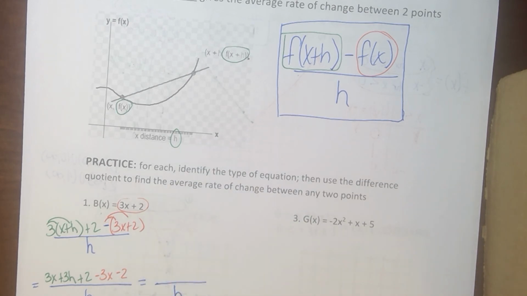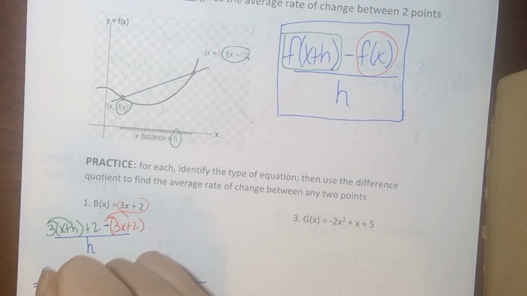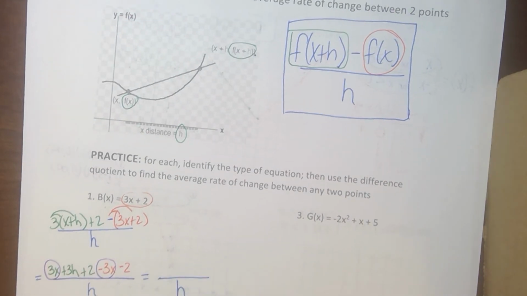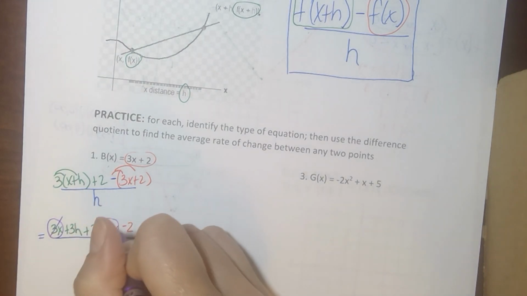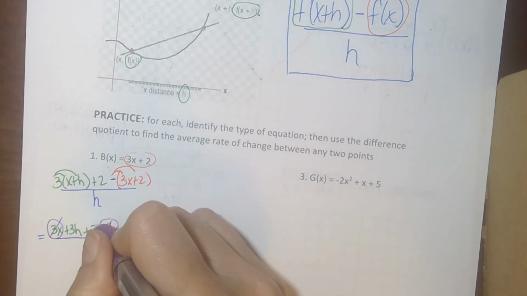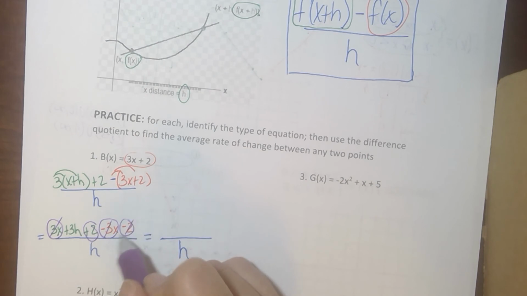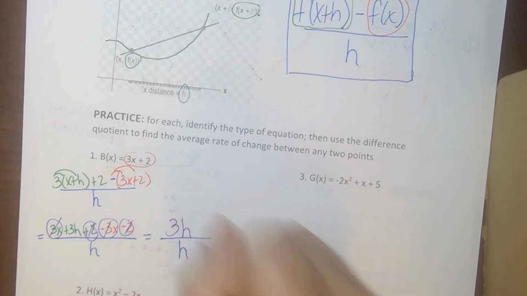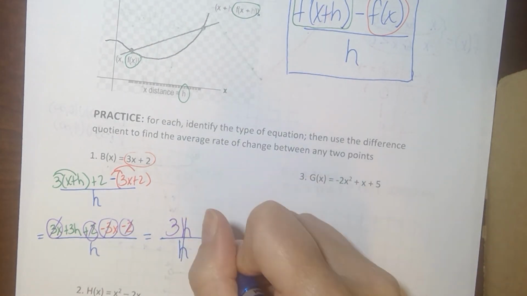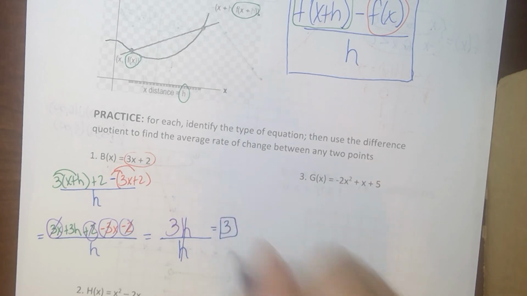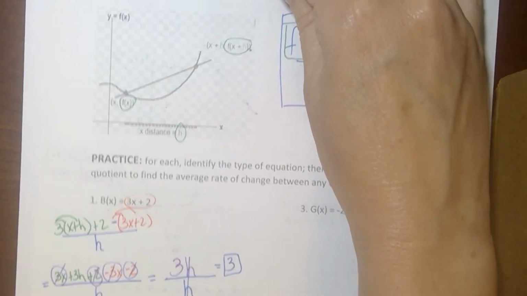Well, I want to pair up any like terms. I notice that I have 3x and negative 3x. They add to 0. Then I have 2 and negative 2, and that adds to 0. What I'm left with in the numerator is just 3h. And h over h, anything over itself is 1, so it cancels out and leaves me with a slope of 3. That's exactly what I was expecting for that line, a nice integer slope.